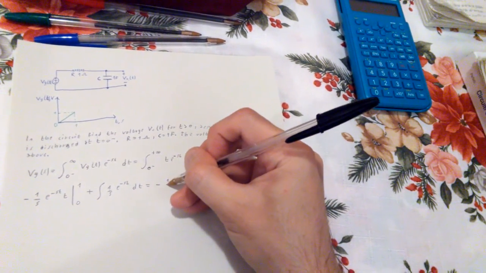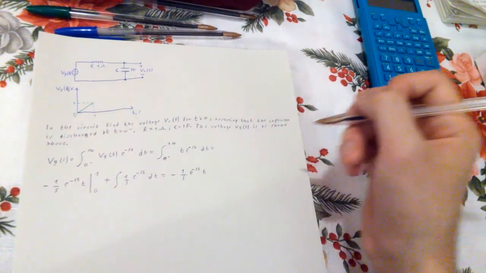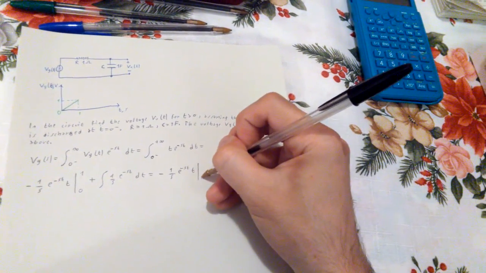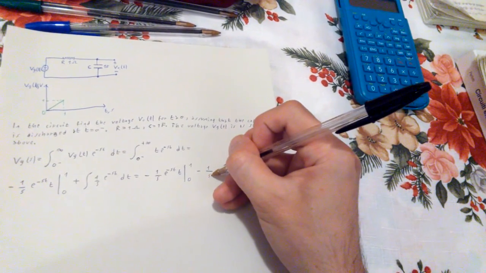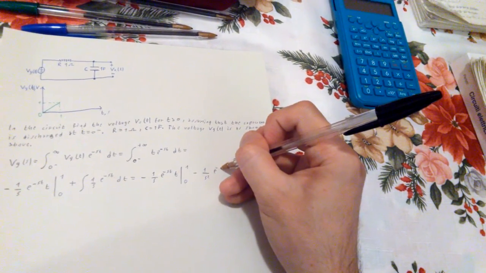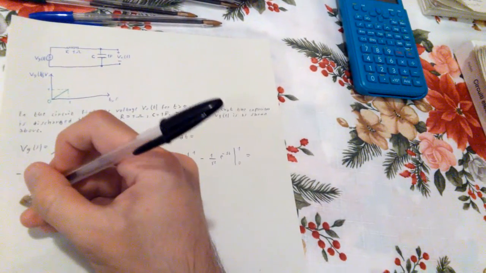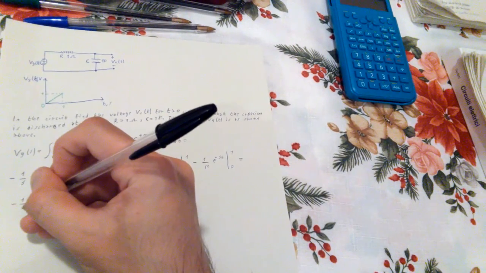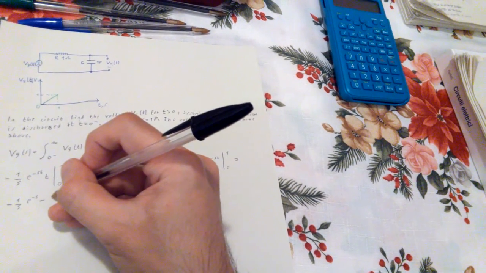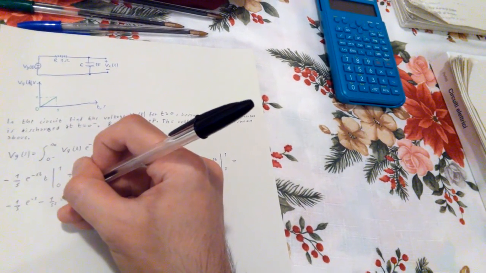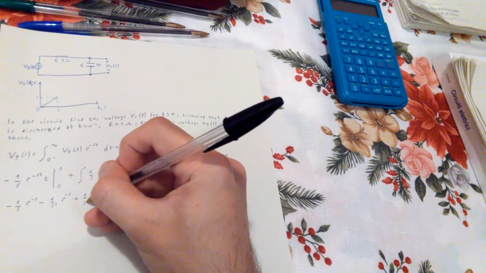So this is 1 over s e to the negative st t evaluated between 0 and 1, and the other one is negative 1 over s squared e to the negative st evaluated between 0 and 1, which gives us negative 1 over s e to the negative s minus 1 over s squared e to the negative s plus 1 over s squared.